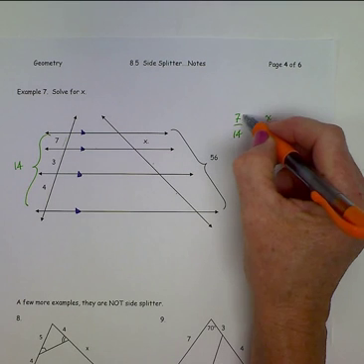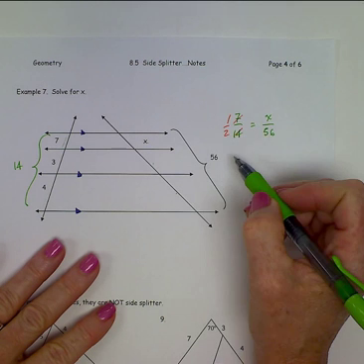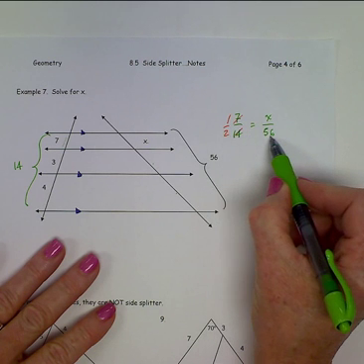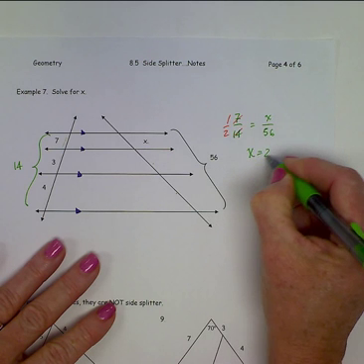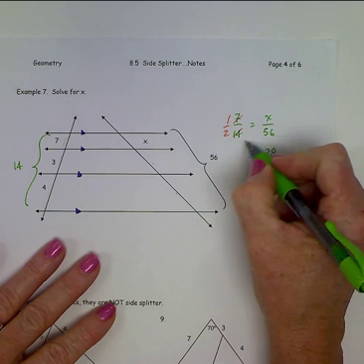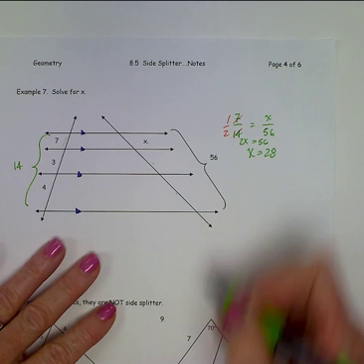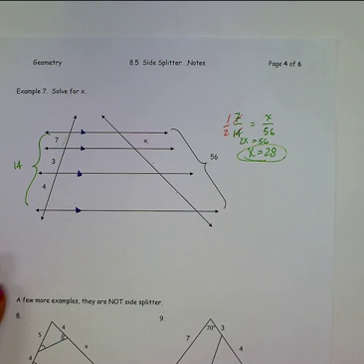Simplify, 7 over 14 is a half. Cross multiply if you'd like, or notice 2 times 28 is 56, so 1 times 28, x is 28. Again, if that's tough for you, cross multiply. 2x is 56, divide out the 2, and x is 28. We are good to go right there.